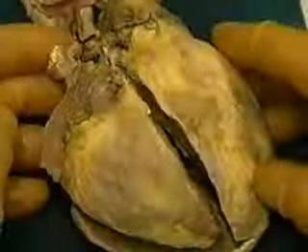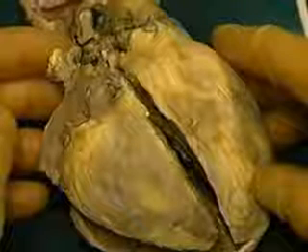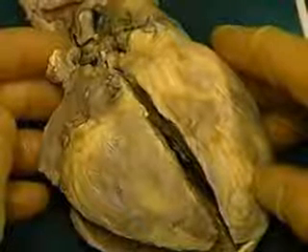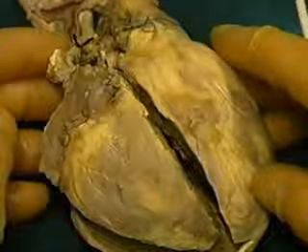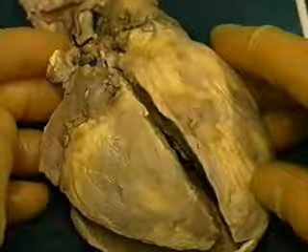We'll now look at another heart that has been controversial in the past, but which is readily described when we examine the phenotypic features of all the segmental components. Let's start off by looking at the right-sided atrium.